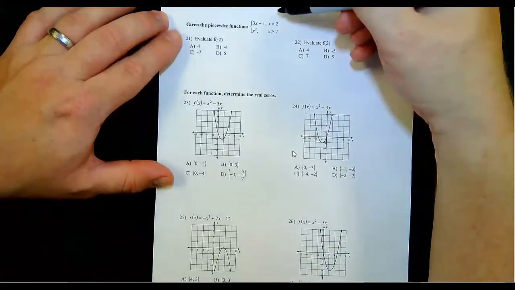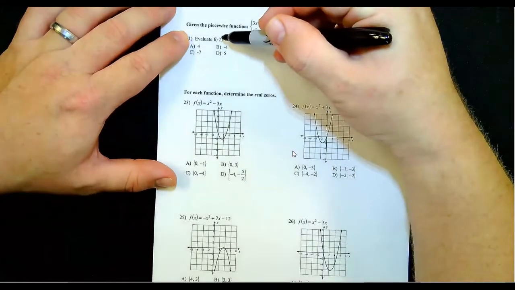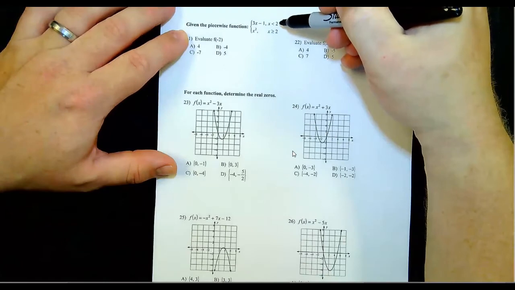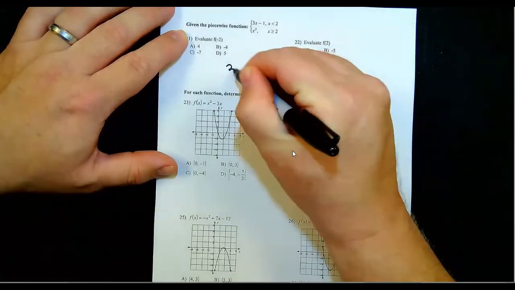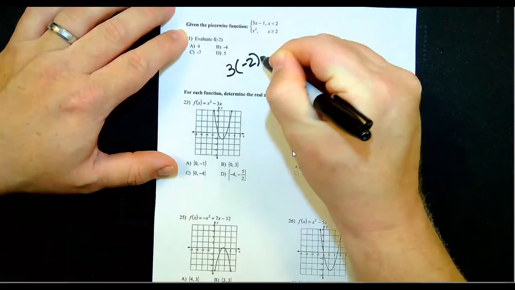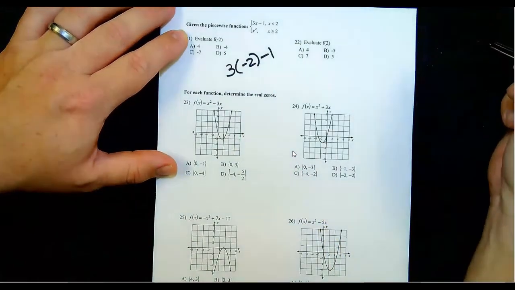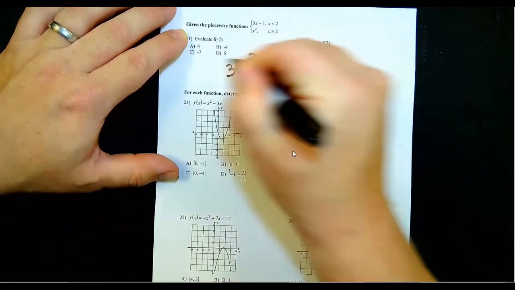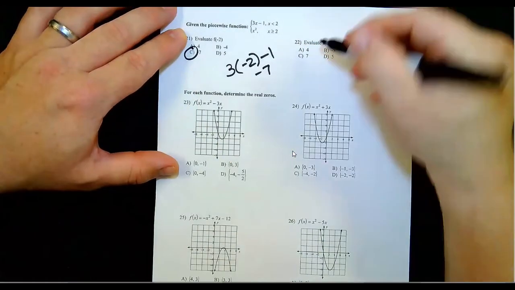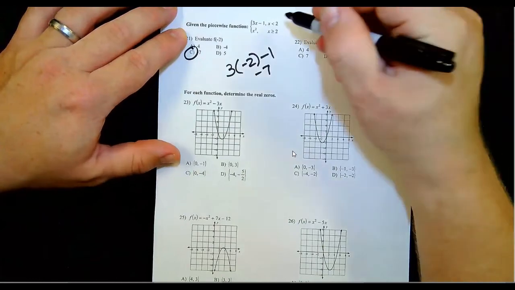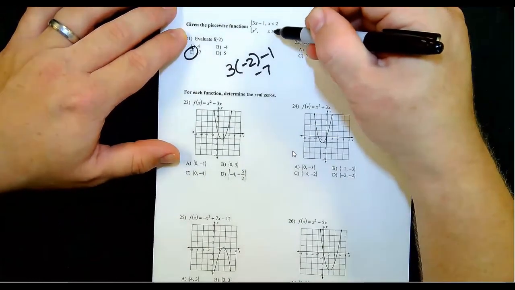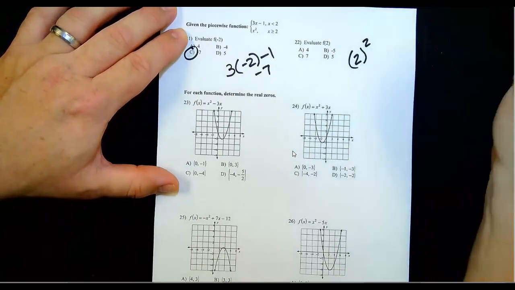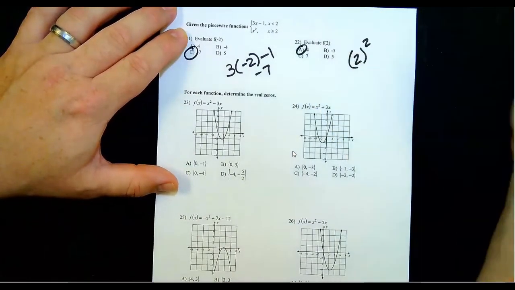Given this piecewise function, evaluate f of -2. Well, where is -2? -2 is less than 2. So I'm going to use this top equation. That's -6 minus 1 is -7. Evaluate f of 2. Well, where does that occur? Well, it's not less than 2, but it is or equal to. So I'm going to plug it in the bottom equation. 2 squared is 4.